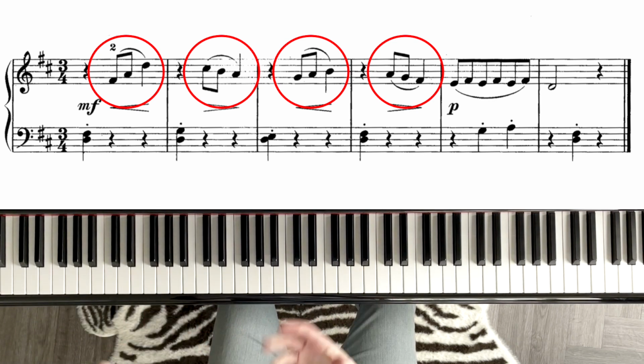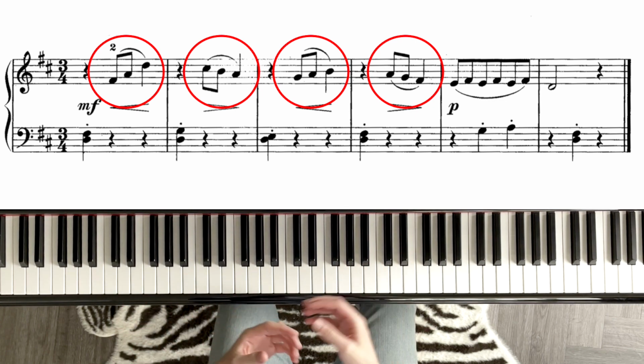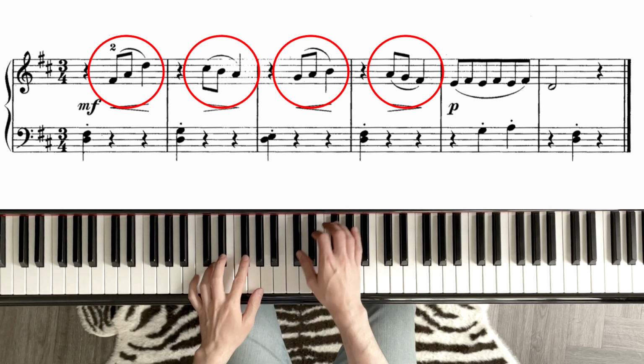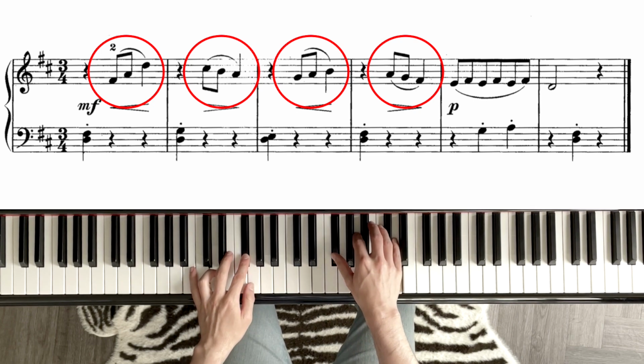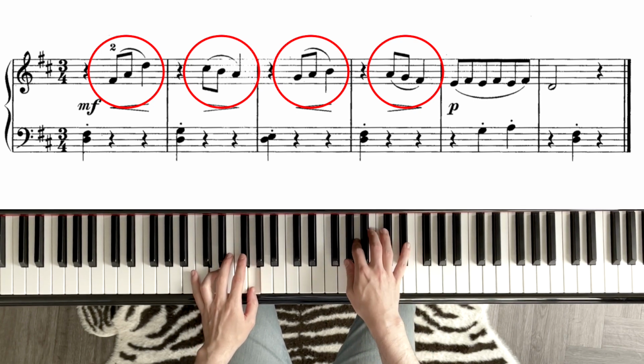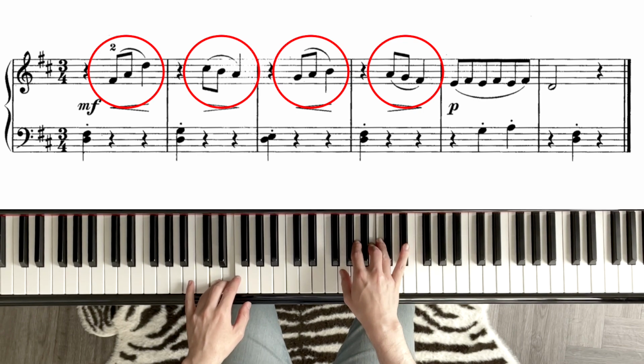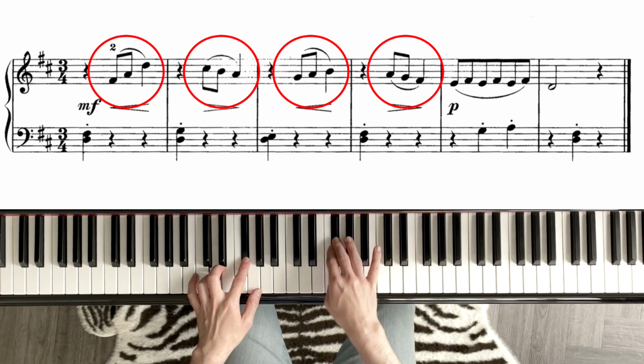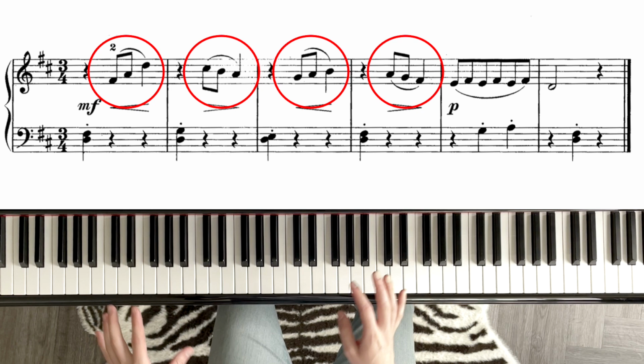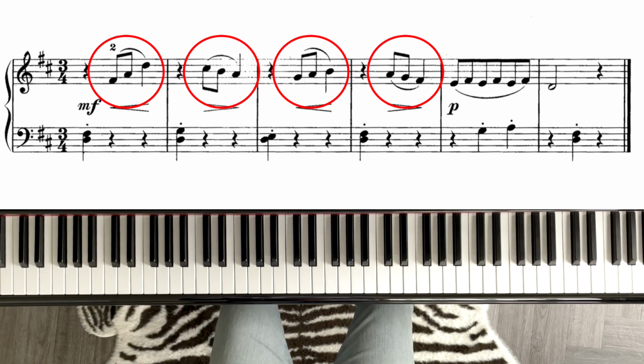But what can happen, this is what I see with my students, when they look at the 2 hands together, they either ignore the rest in the right hand or they play the 2 quavers as crotchets like this. Which is completely wrong, but this is what I hear very often when they first attempt it.